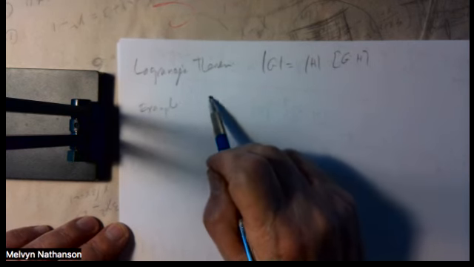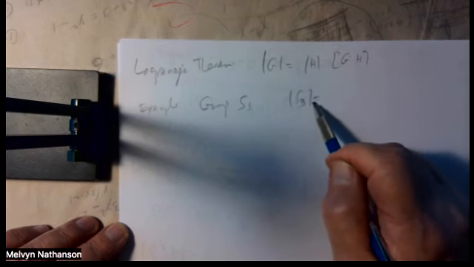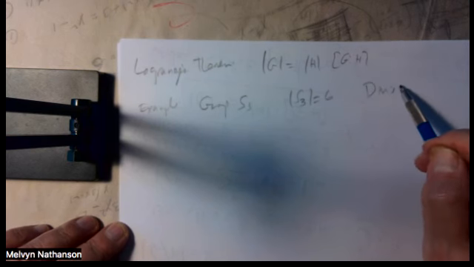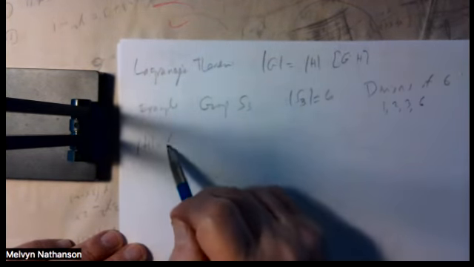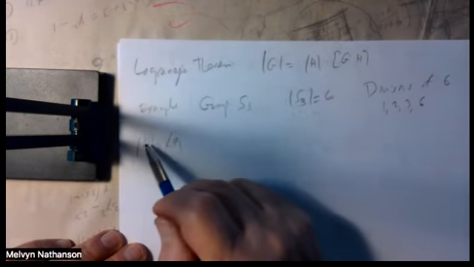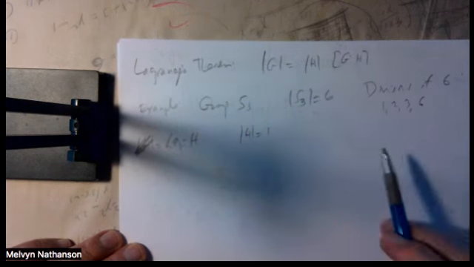So example, suppose we take the group S3. The order of S3 is 6. What are the divisors of 6? What positive integers divide 6? 1, 2, 3, and 6. If we take the subgroup H consisting of just the identity, the order of H is 1. That's okay, 1 divides 6.